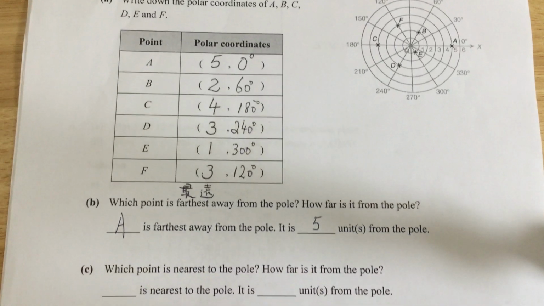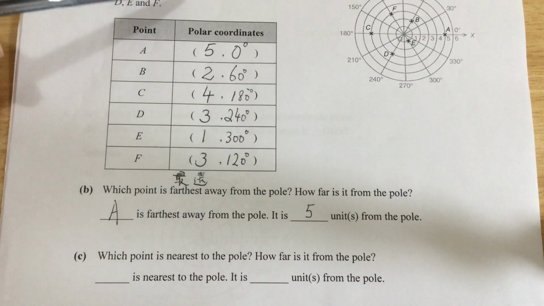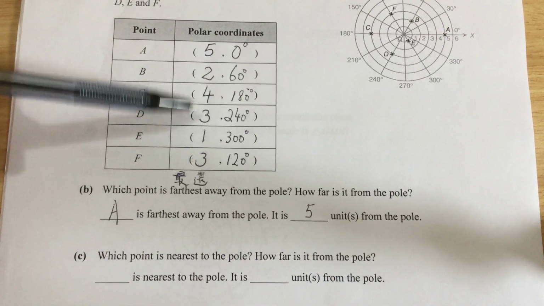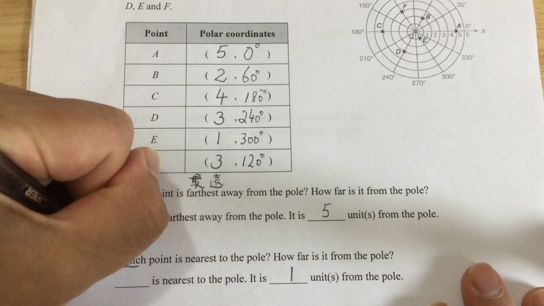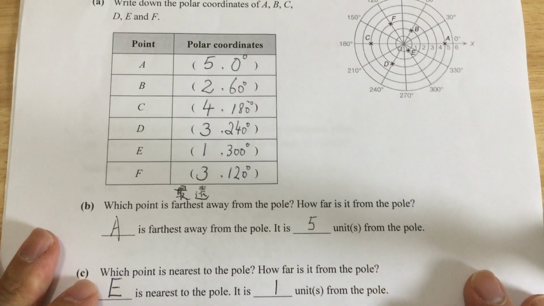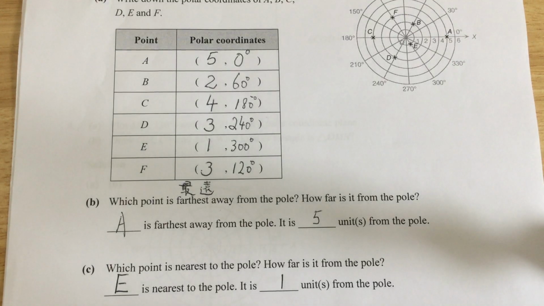Okay, now look at T. Which point is the nearest? Look at the coordinates once again. This time it is E, because E is 1, so it's only 1 unit from the pole, so E is the nearest. Now I will pause for 15 seconds, so make sure that you know how to do this question, and we will go to the next question.